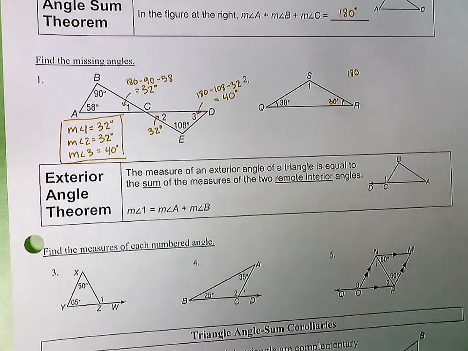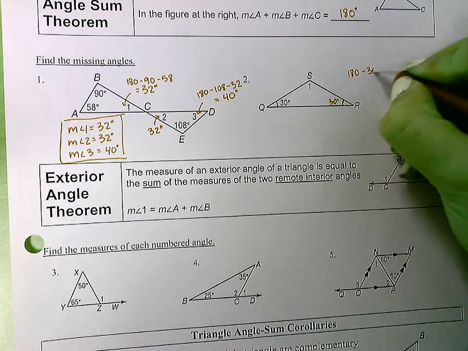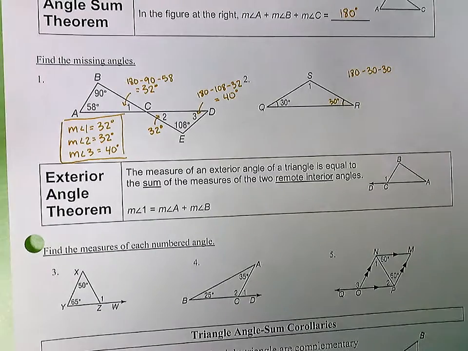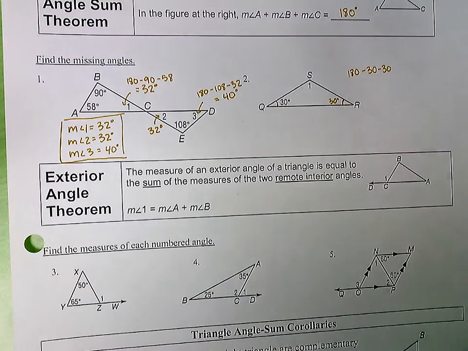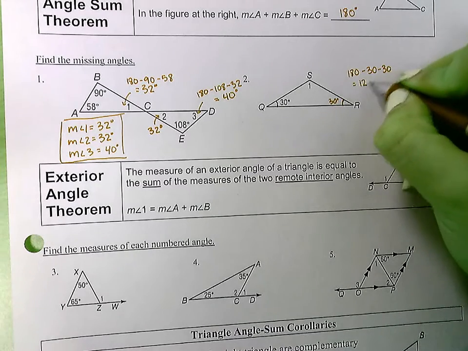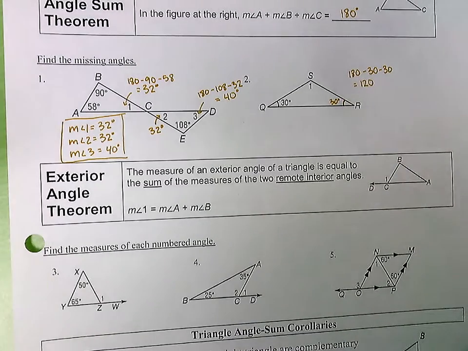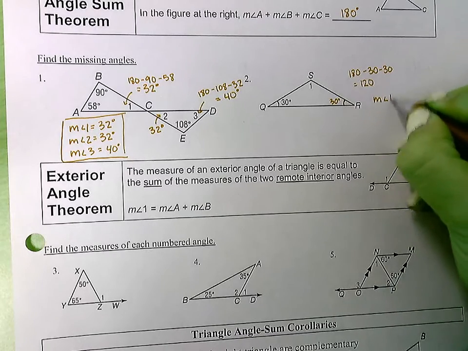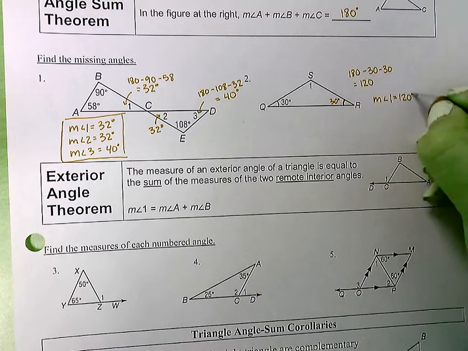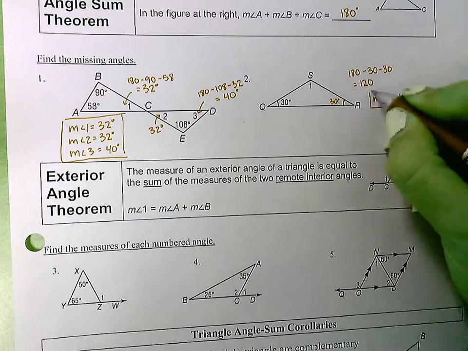So I'm going to take 180 and subtract the two angles I know. So the measure of angle 1 is 120 degrees.